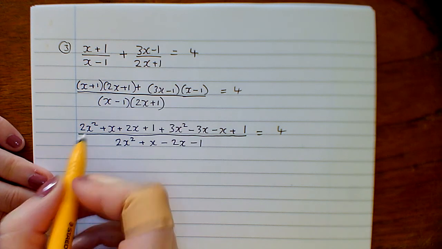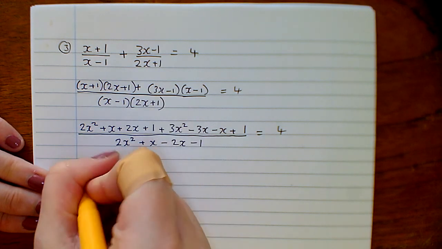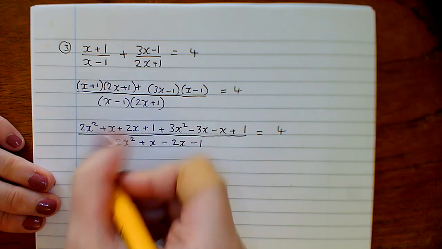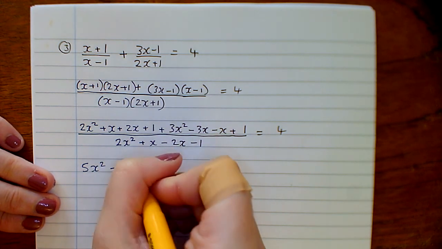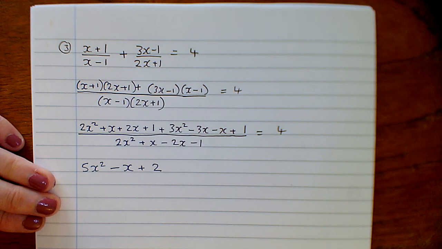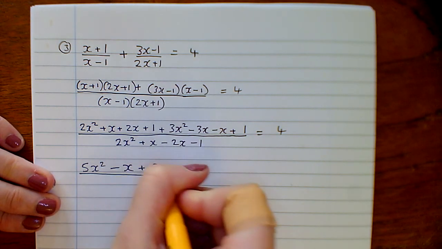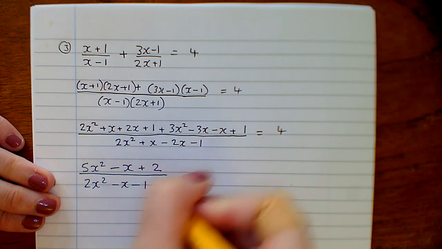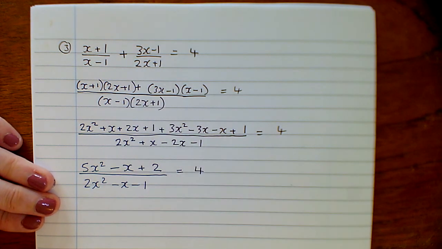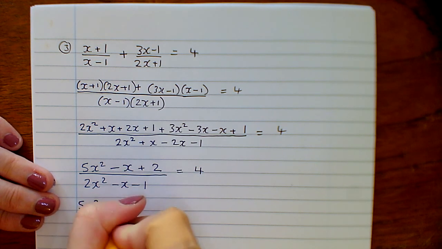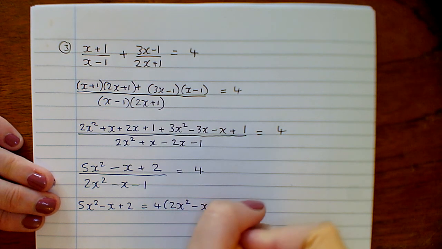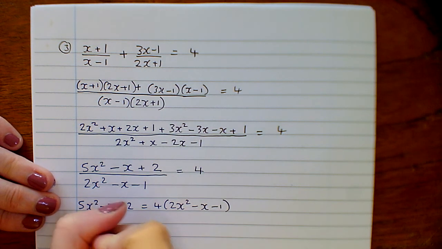Okay, so we're going to tidy up the top. So 2x squared plus 3x squared gives us 5x squared, x plus 2x minus 3x minus x gives us minus x, and our 1 plus 1 is going to give you 2. On the bottom line, we have got 2x squared minus x minus 1, and that equals 4. Again, I'm going to bring the bottom line across. So it's 4 upon 2x squared minus x minus 1.